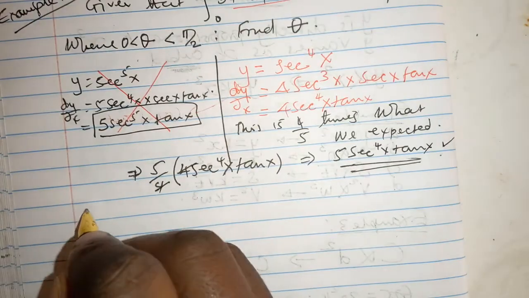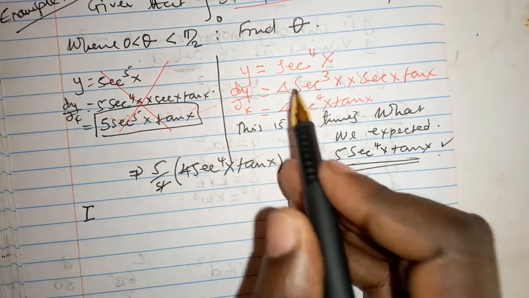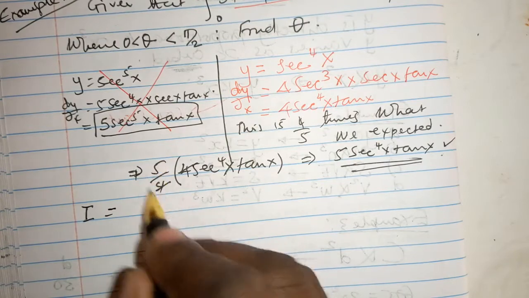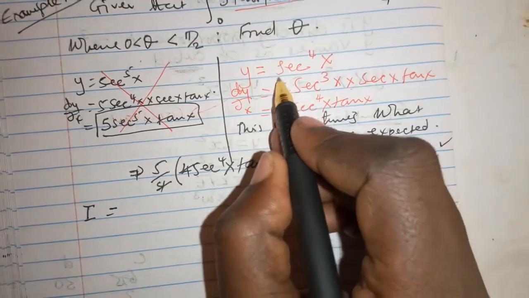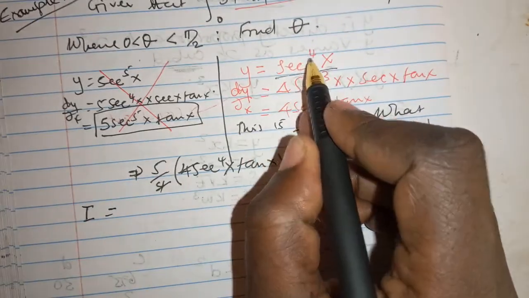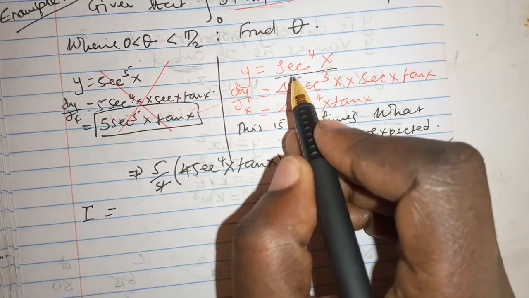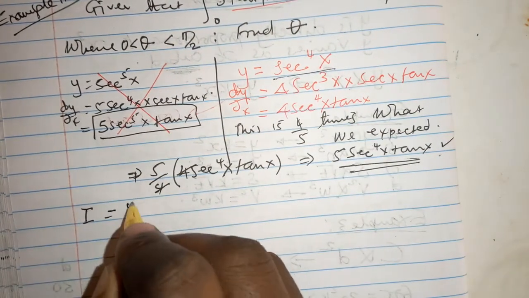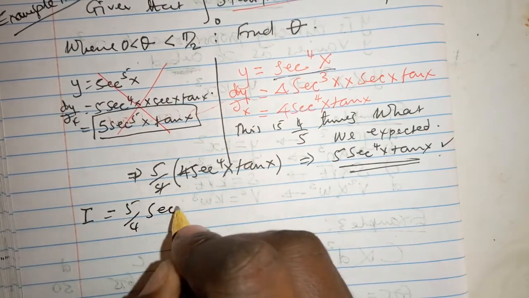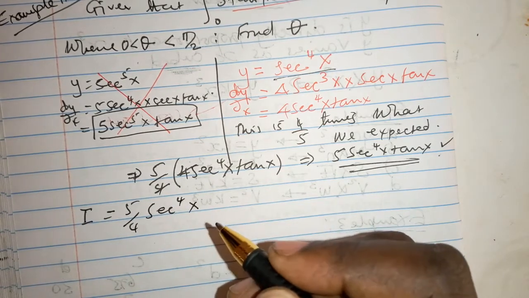That means our integral, with the constant we applied in front of sec 4x, which we suspected to be our function, is going to be 5 over 4 sec raised to the power 4 of x.